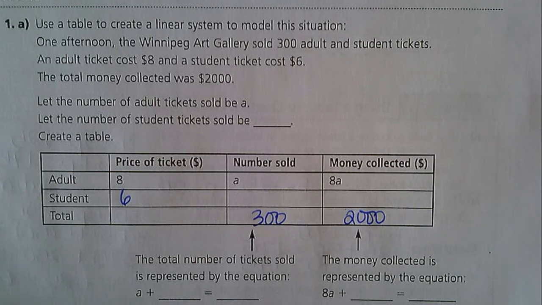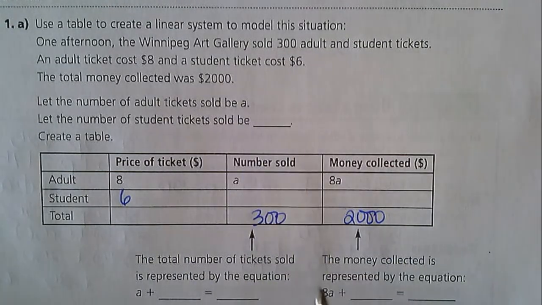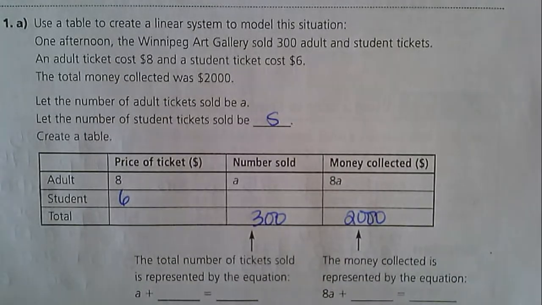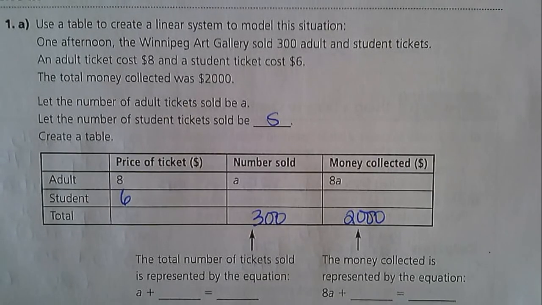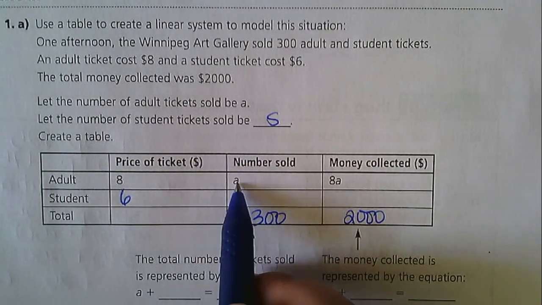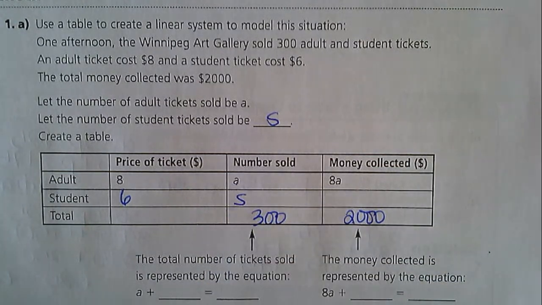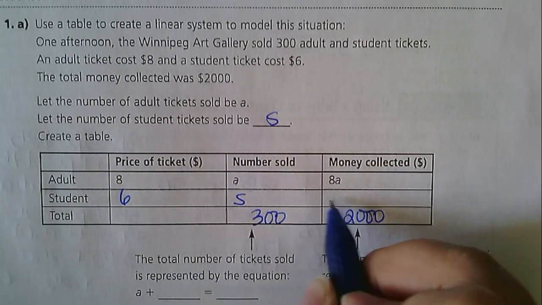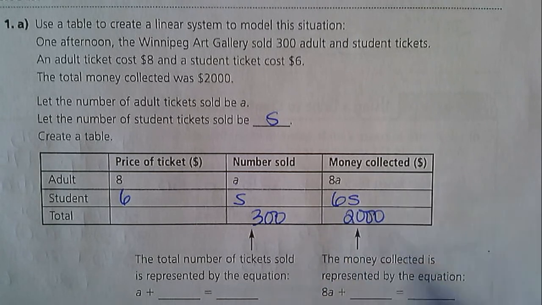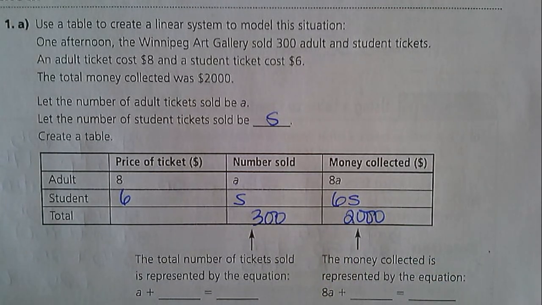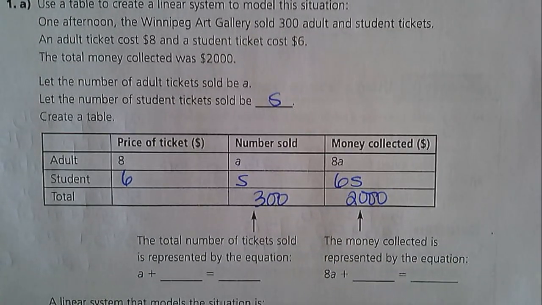Remember, they said we can use A for adult. Let's use S for student. Nice and easy. So that means the total number of adult tickets, we have A, students, we have S. And a student ticket costs $6, so 6S is what we're going to put in for money collected. So let's come up with a couple equations from this.